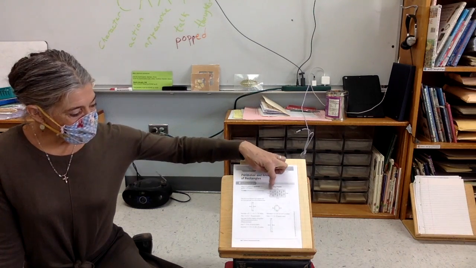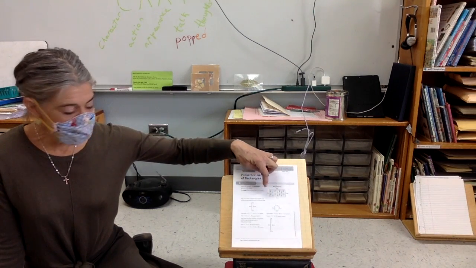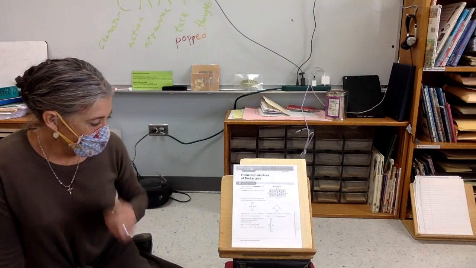Okay, it means all the way around. It means measure all the way around. That's perimeter. Everybody got it? Yeah. The area of the garden is 8 square meters.